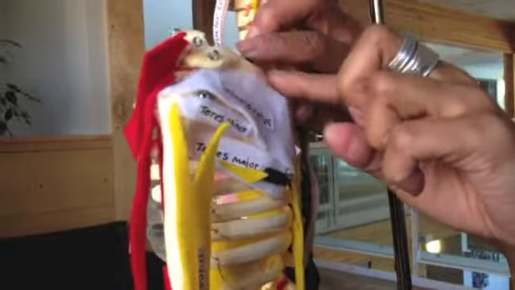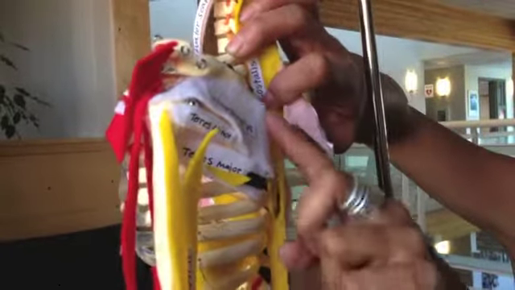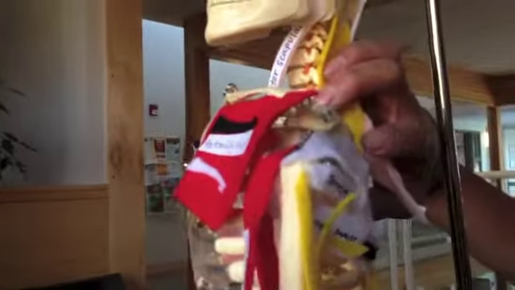The infraspinatus is below the scapular spine. It originates also on the medial border of the scapula and inserts on the greater tubercle of the humerus. So this will help rotate the humerus laterally.